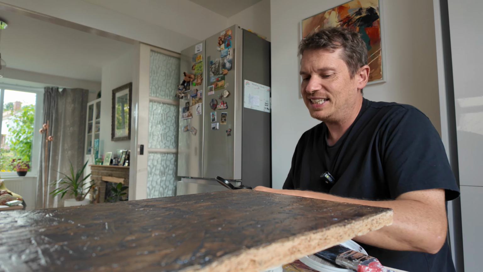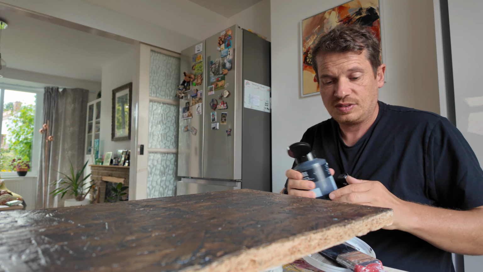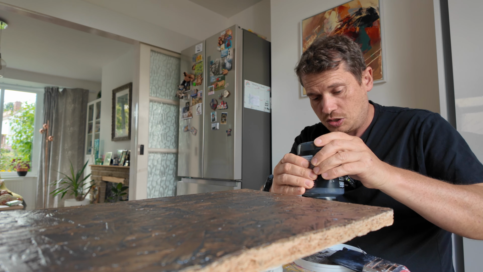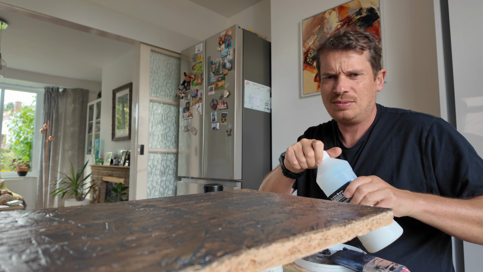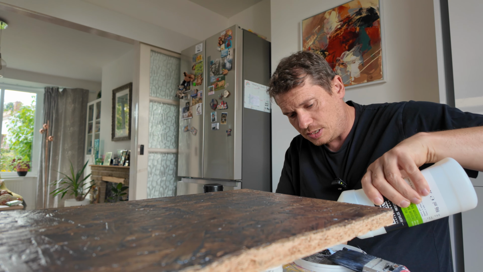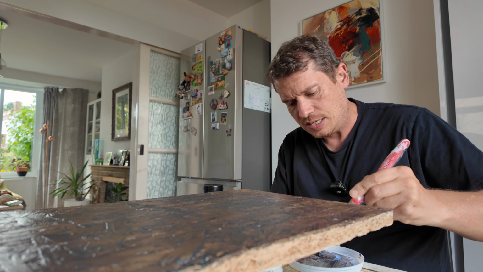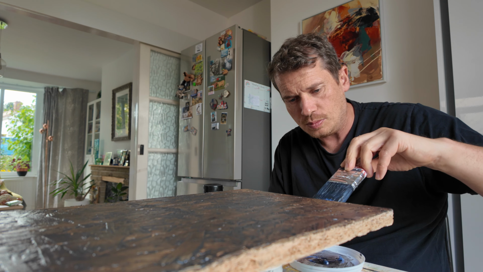So if we seal it all up, then yeah, it should be good to paint on. A bit more gloss medium. It's all about not pouring too much on now, isn't it, so that you don't waste too much paint at the end. This big brush is sucking it up.